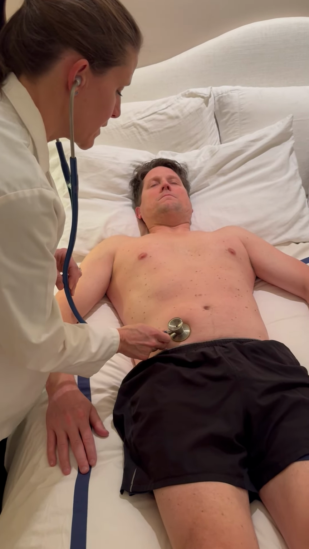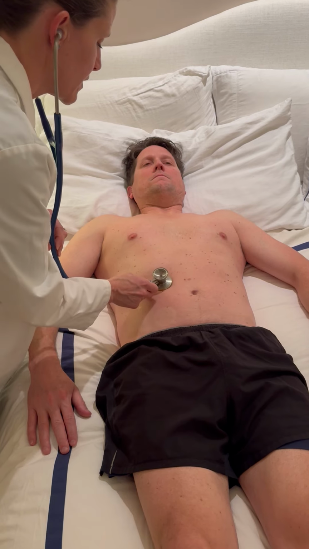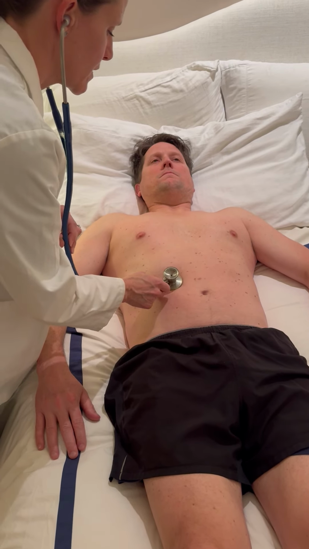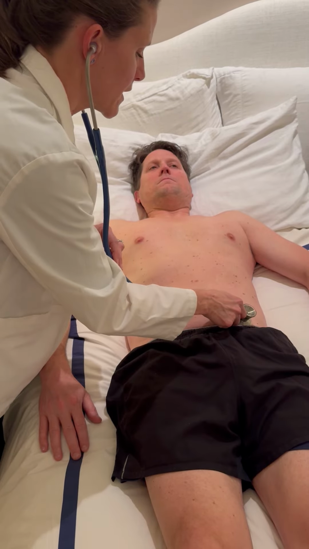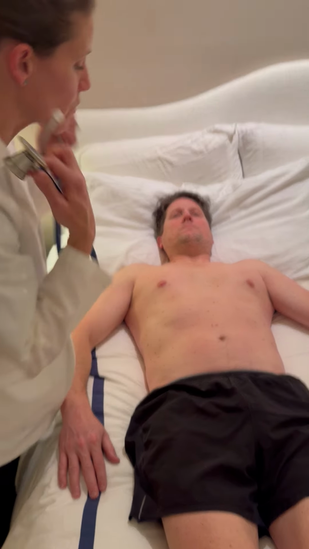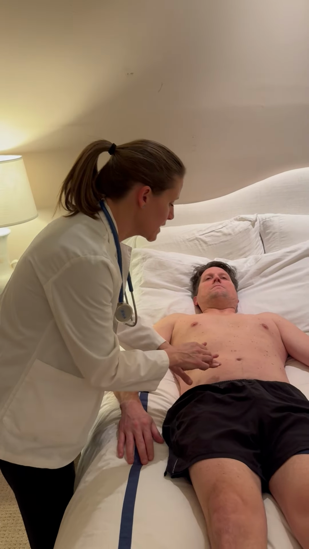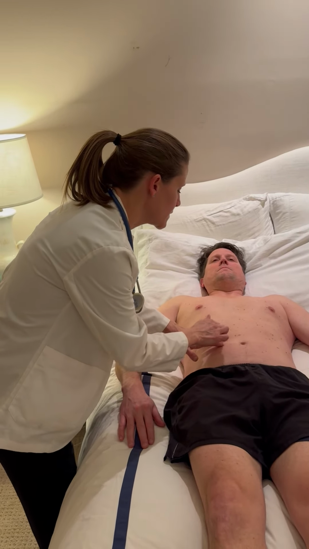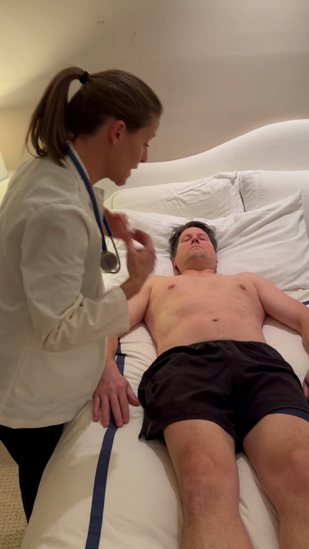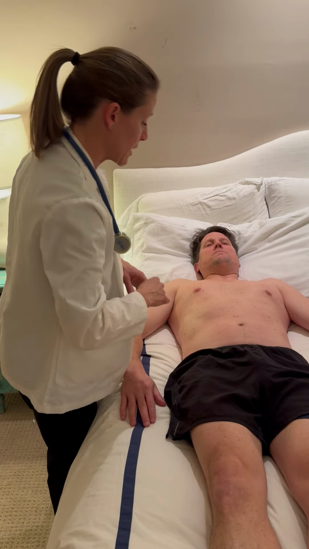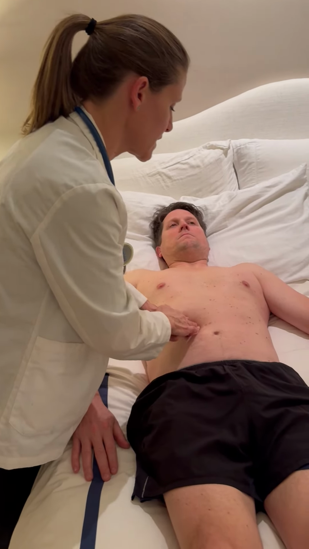the right lower quadrant, right upper quadrant, the left upper quadrant, and the left lower quadrant. Patient has normal active bowel sounds in all 4 quadrants. I'm going to percuss all 4 quadrants. Tympany is noted. I'm now going to palpate first using light palpation, assessing for any masses, tenderness, distension, or guarding.